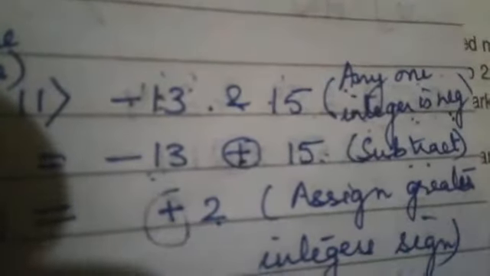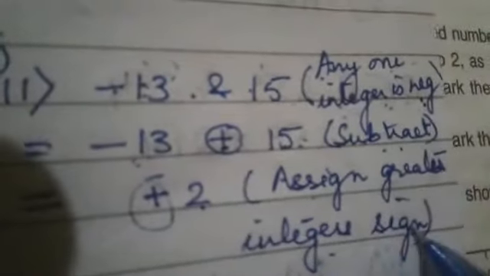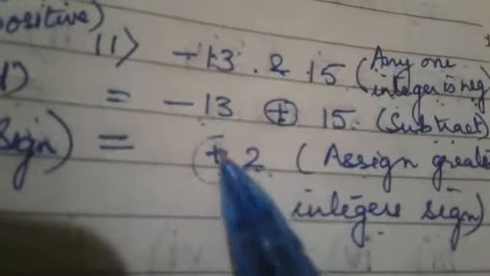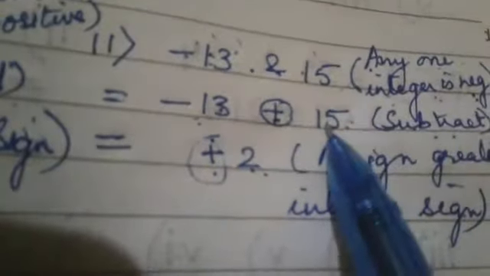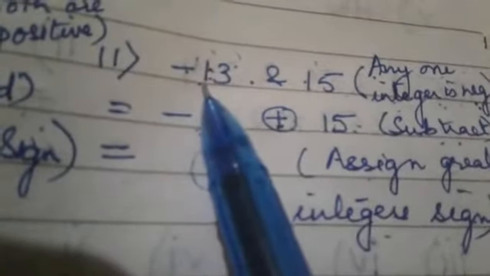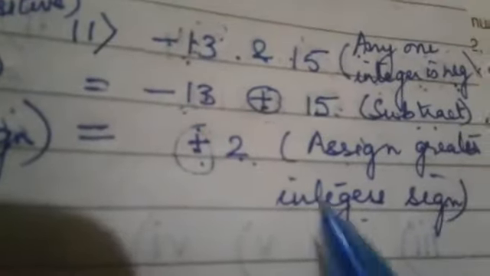Now assign the sign of the greater integer. After subtracting, 15 minus 13, I have got plus 2. Now which sign should I assign? Check whether 13 is greater or 15 is greater. You know that 15 is greater. So what is 15's sign? Plus. So I have to write plus here. Okay. So whenever out of two integers one integer is negative, you have to subtract and assign the sign of the greater integer. Let's see the next.